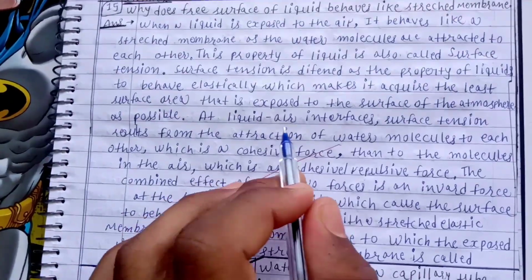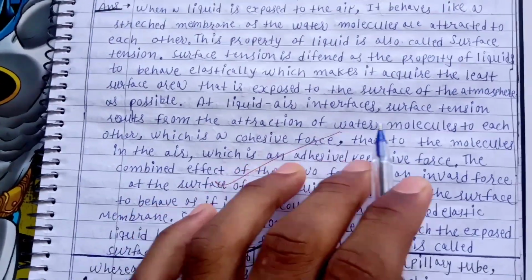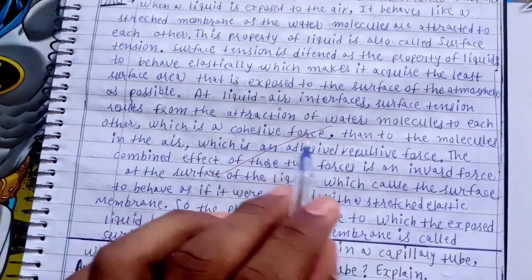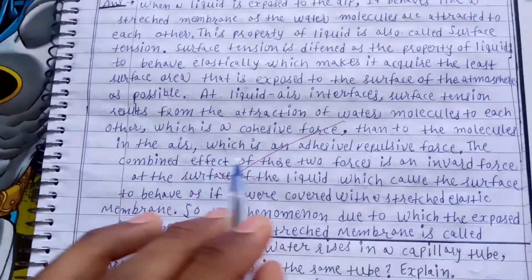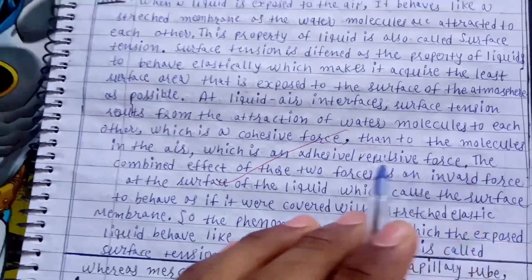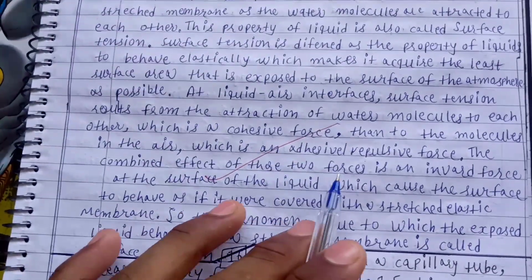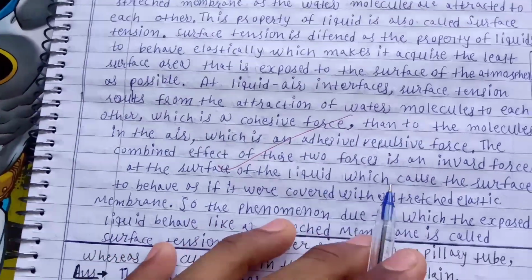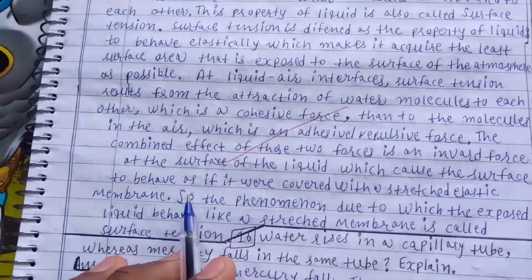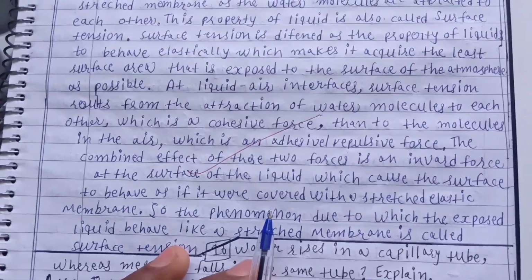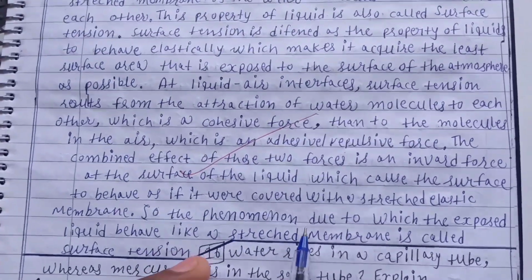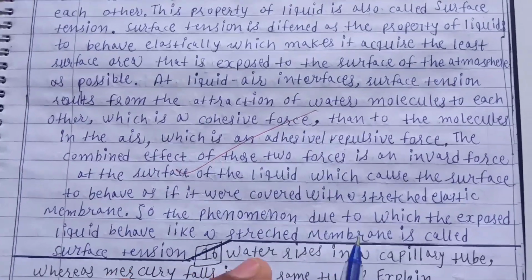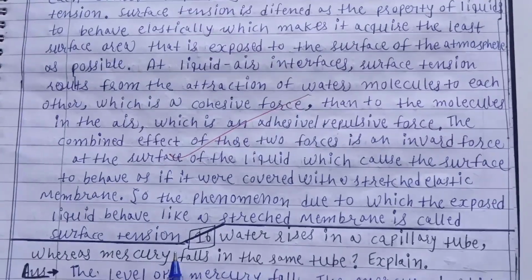At liquid air interfaces, water molecules are attracted to each other, which is a cohesive force, and then to the molecules in the air, which is an adhesive repulsive force. The combined effects of these two forces is an inward force at the surface of the liquid, which causes the surface to behave as if it were covered with a stretched elastic membrane. So the phenomenon due to which the exposed liquid behaves like a stretched membrane is called surface tension.